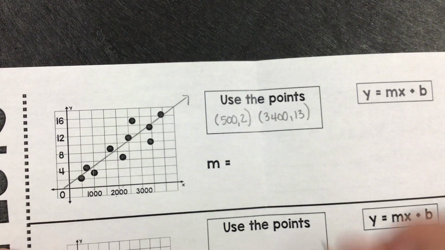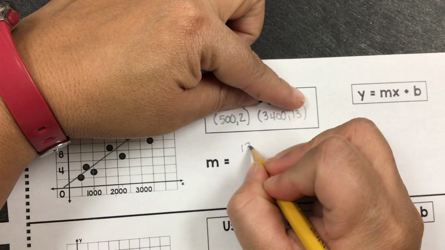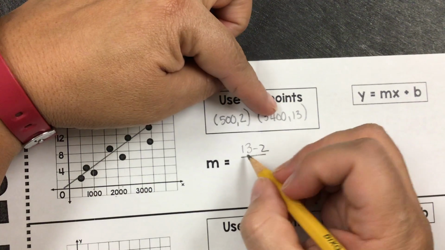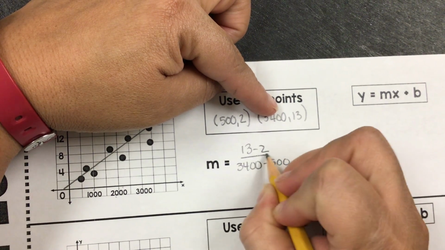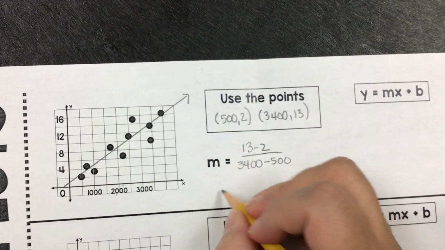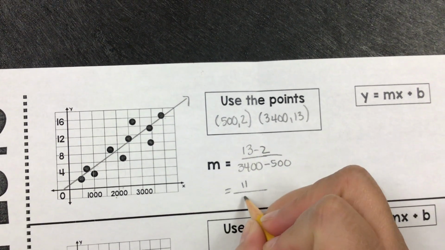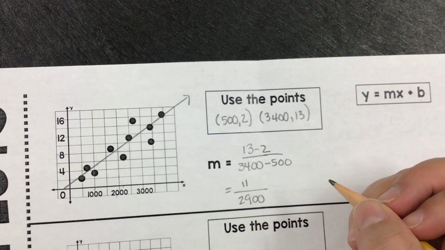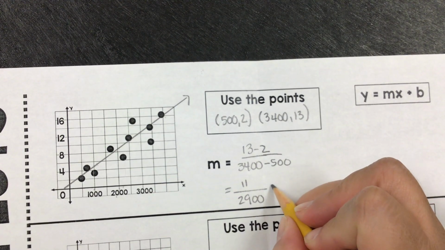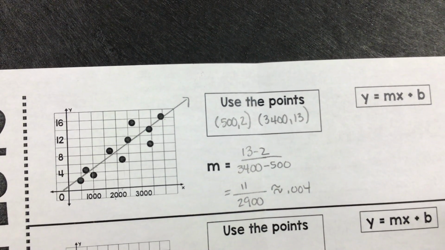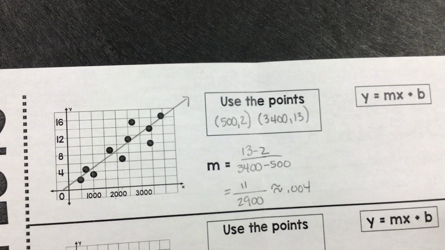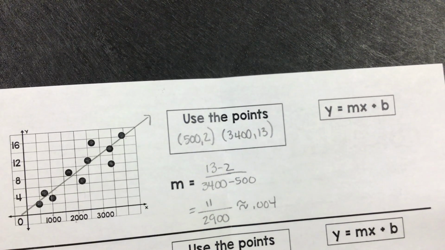We find the slope first. We do the y values on the numerator. 13 minus 2 divided by 3,400 minus 500. That's equal to 11 divided by 2,900, which is going to give me approximately 0.004. That's my slope. And the reason that I want to do a decimal slope is because we actually won't be graphing it. We just need to understand the equation, the line of best fit.